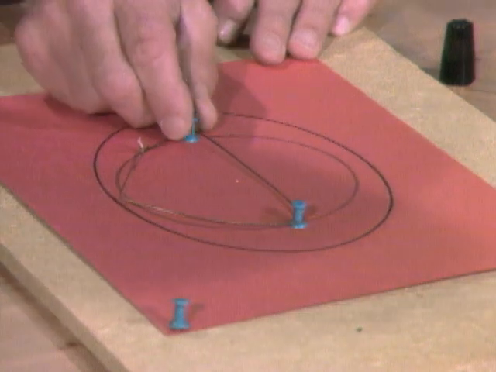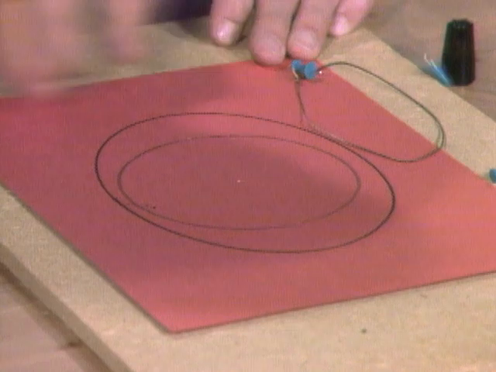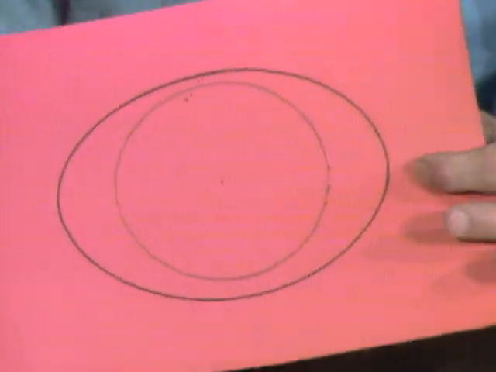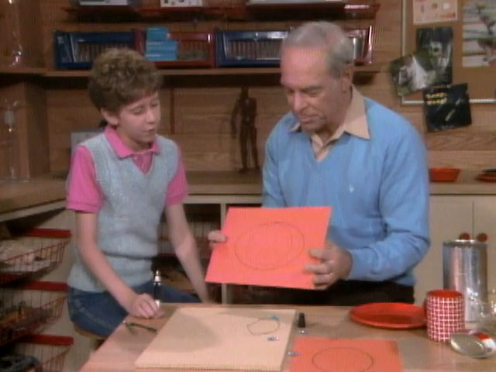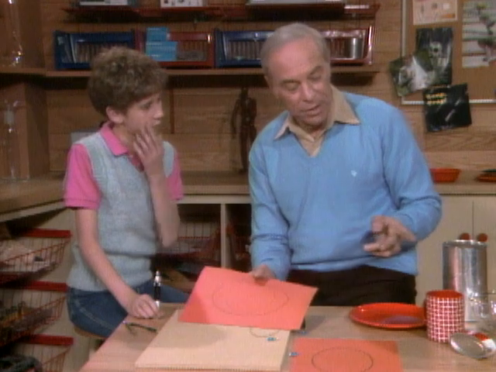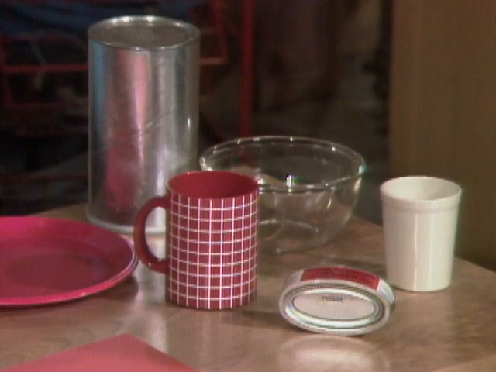Oh, neat. Isn't that neat? Yeah. There was one focus. There's the other focus. And here you have the figure that is called a what? Ellipse, E-L-L. And it's probably the most common circular figure around the house because every time you look at what you think is a circular figure, if you look at it from any kind of an angle, you're actually seeing an ellipse.